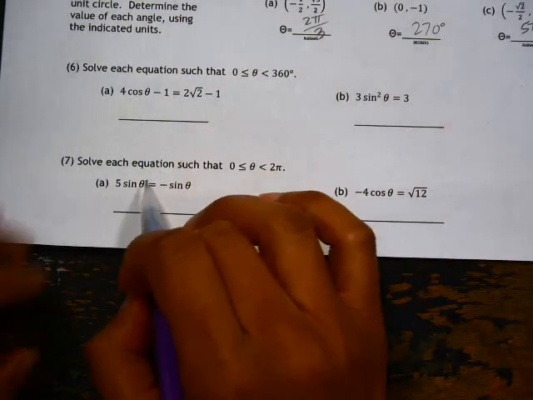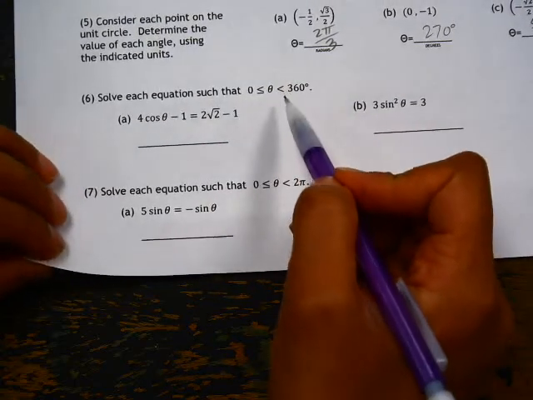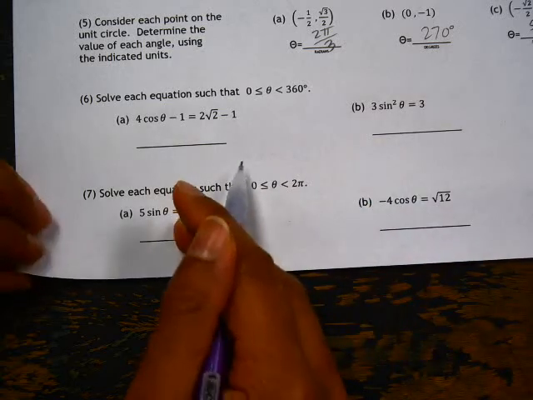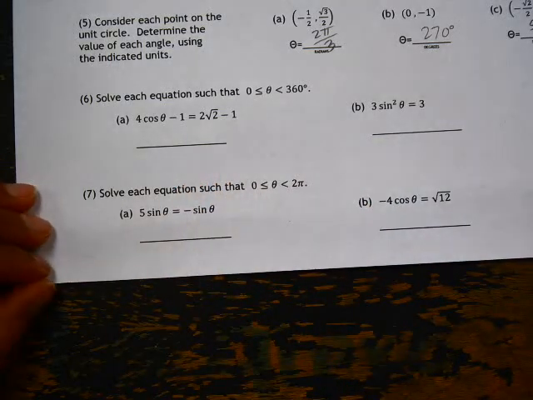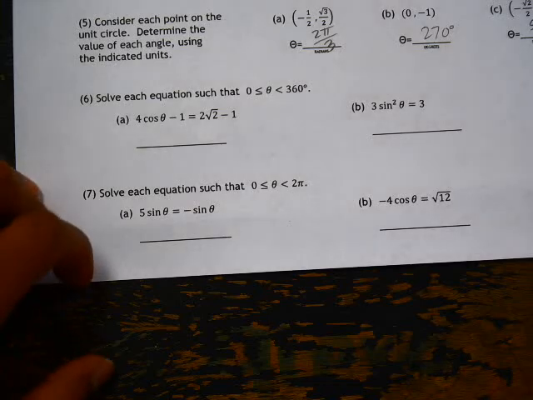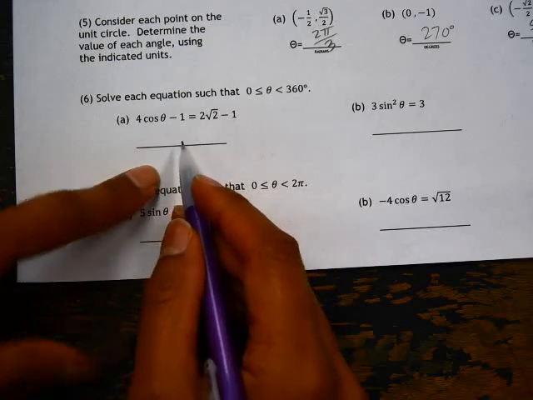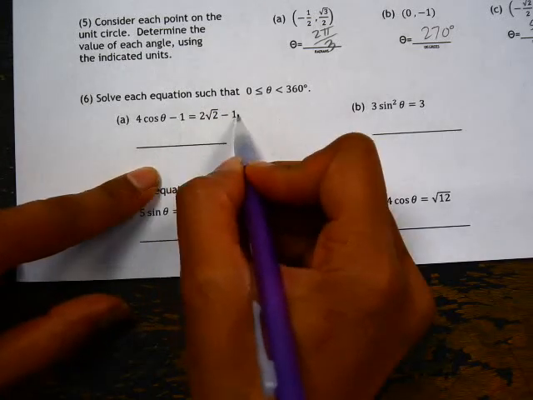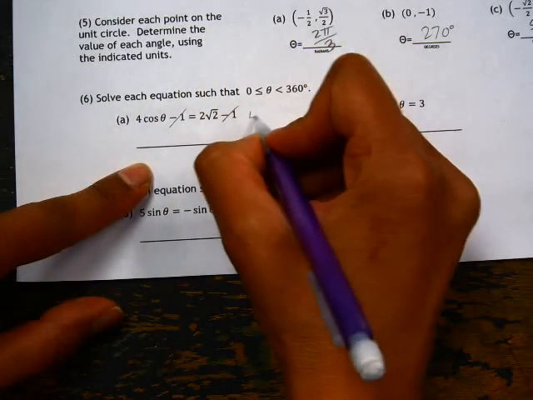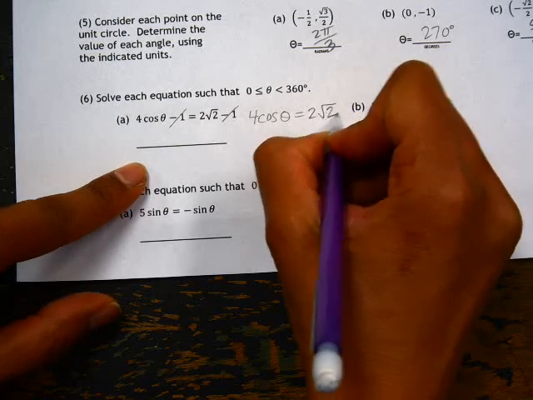In this video we'll look at 6 and 7, which are both solving trigonometric equations, and we're finding all values of theta for which the equation is true. So similar to how we would solve an equation with a variable x, we do want to combine like terms. So in this case, if we add 1 to both sides, those will cross out. We have 4 cosine theta equals 2 root 2.